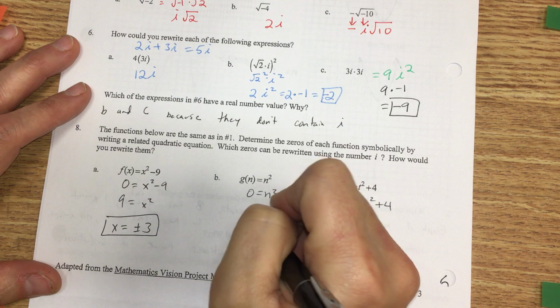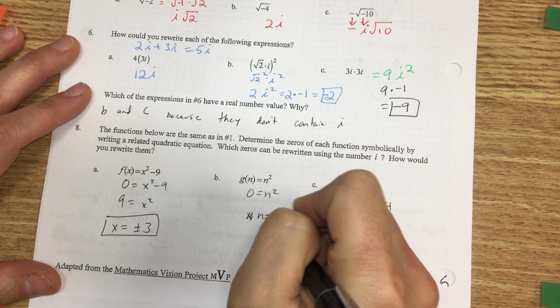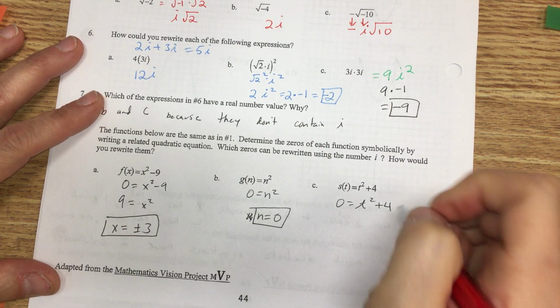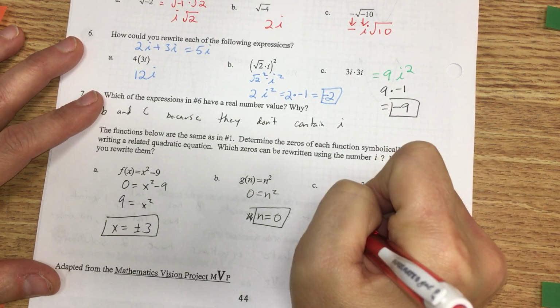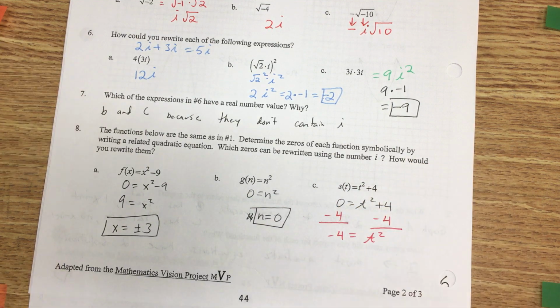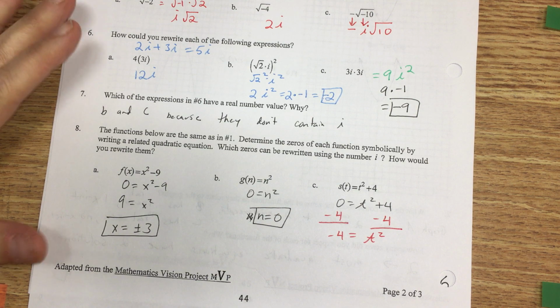Here, just take the square root, big deal, n equals 0, boringest equation ever. So now here's where the fun begins. We're going to subtract the 4, and we get negative 4 equals t squared. Until this point, we were like, oh, problem over. No real solutions. Well, now we have a solution.